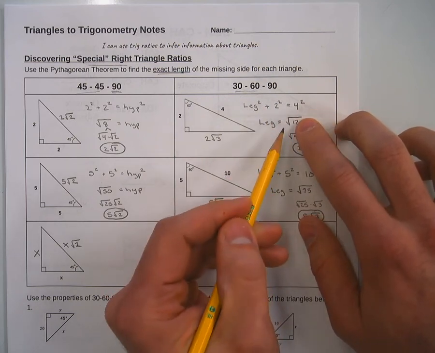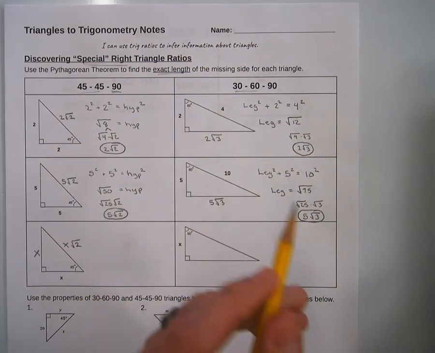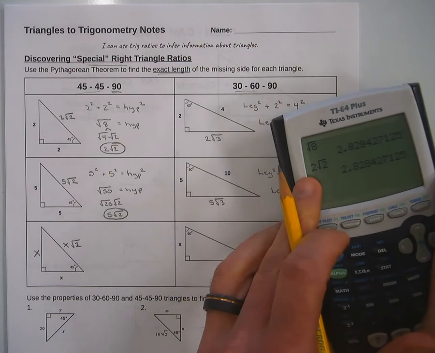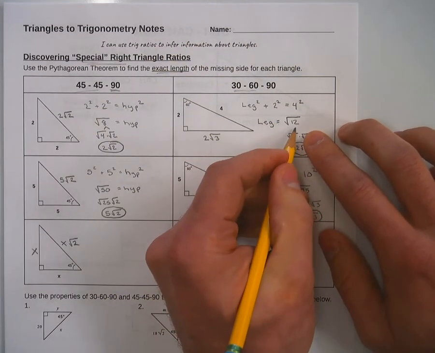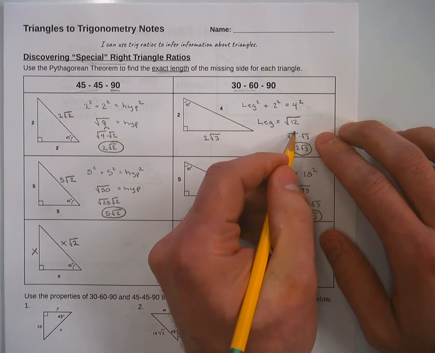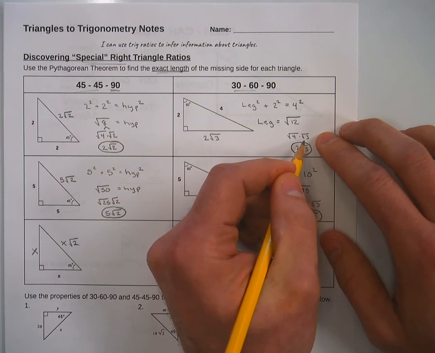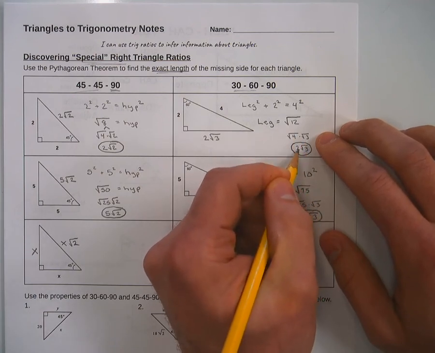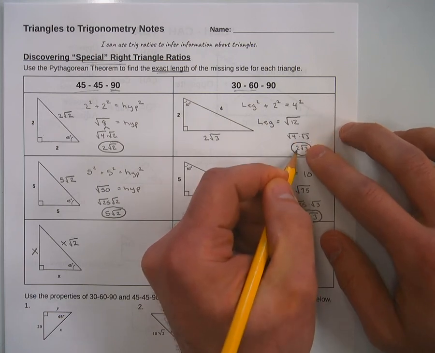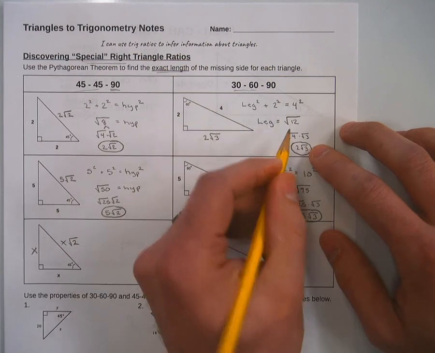Square rooting that gives me the leg is the square root of 12, which again, I could type in the calculator and get a decimal approximation for it, or I could see if I can simplify that. 12 breaks down into 4 and 3, and I can square root the 4 part. The 3 is the irrational. That's the part that gives us the infinite decimal. So we have to leave the 3 under the square root, and we can simplify the square root of 4 just down to a 2. So the exact length of this side is 2 square root 3, or the square root of 12.